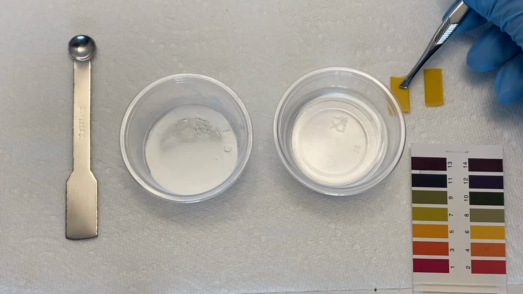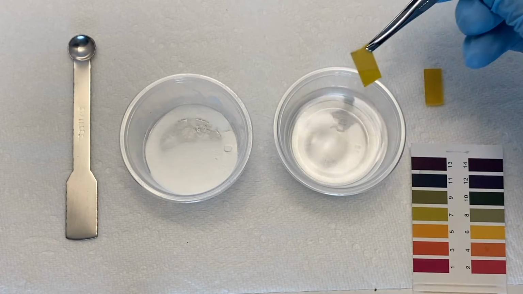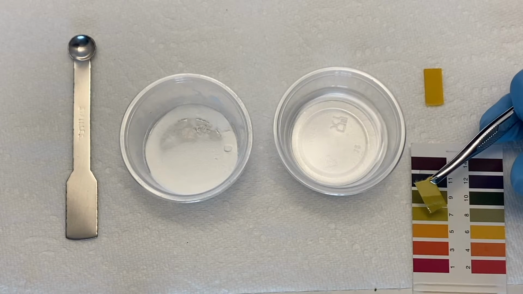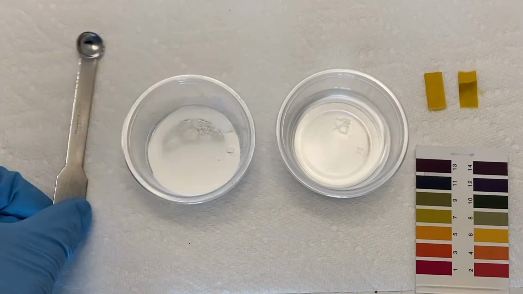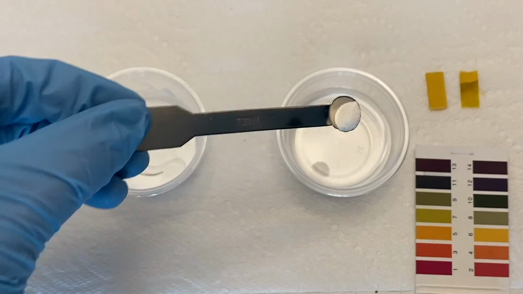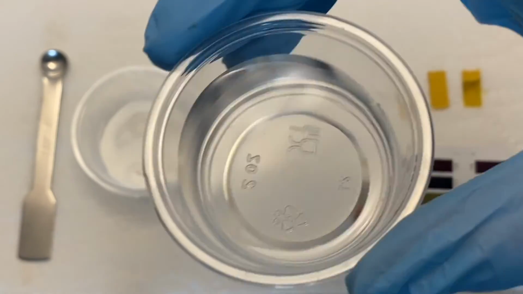First, the pH of the distilled water is taken. The color changes to a dull green, which corresponds to pH 7 on the scale, hence water is neutral. A spatula full of sodium oxide is dissolved in the water. This produces a colorless solution of sodium hydroxide.